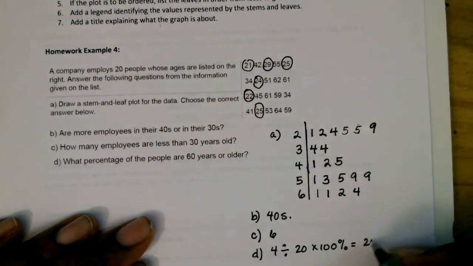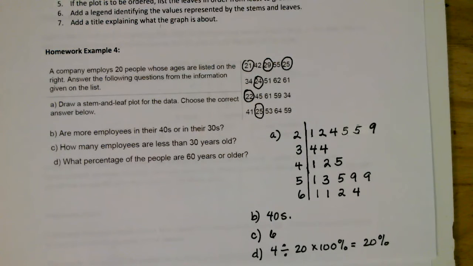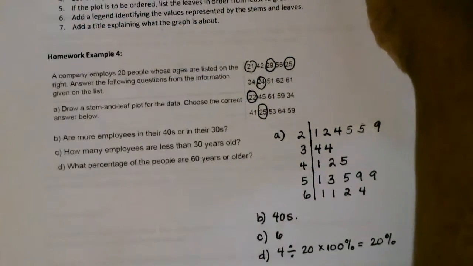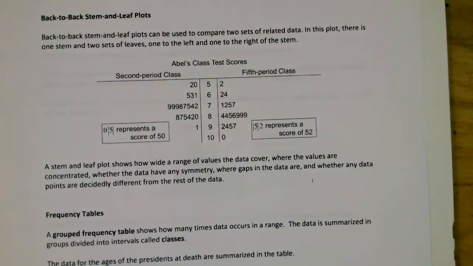0.2 times 100% would be 20%. So 20% of the people are 60 years or older. Pretty much you just have to use your calculator to do 4 divided by 20 times 100, and then you'll get 20, and then you just have to add the percent sign behind it. Okay. All right, next we'll look at back-to-back stem and leaf plots.